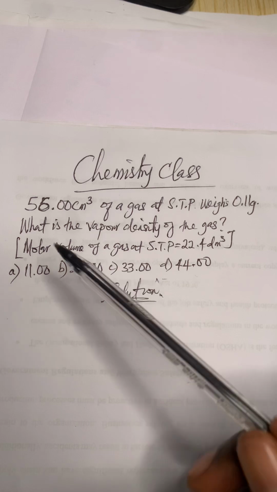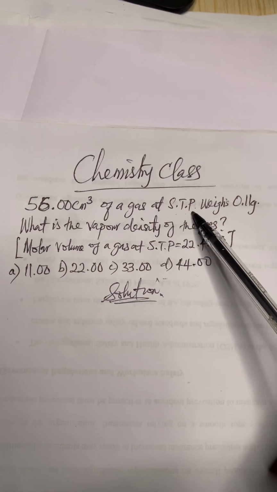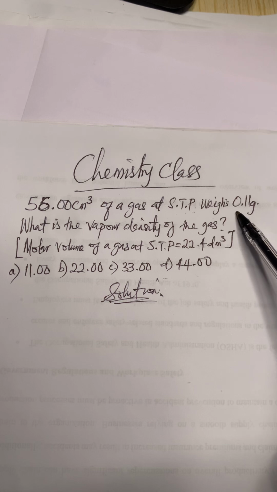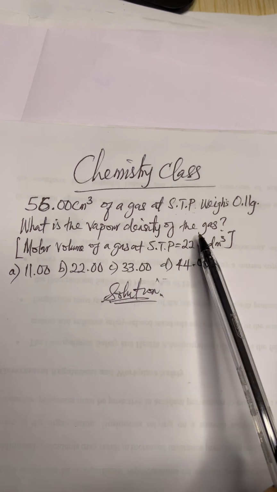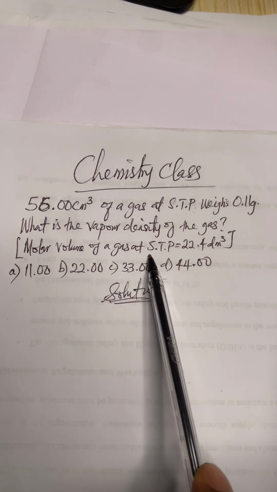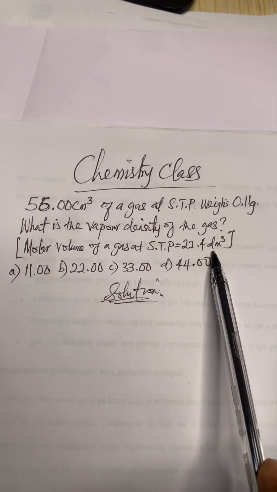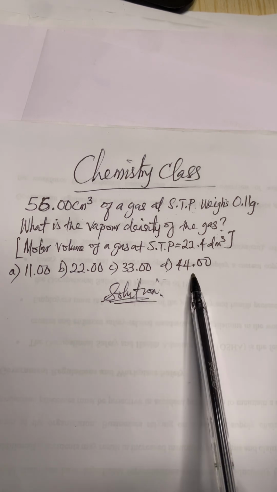The question says 56.00 cm³ of a gas at STP weighs 0.11 gram. What is the vapor density of the gas? Take the molar volume of a gas at STP to be 22.4 dm³. Look at the options: 11, 22, 33, 44.